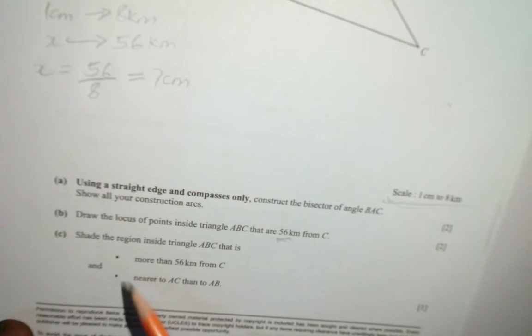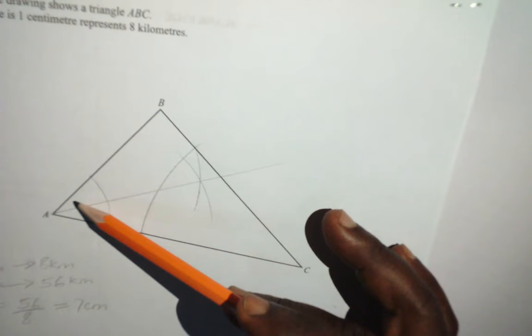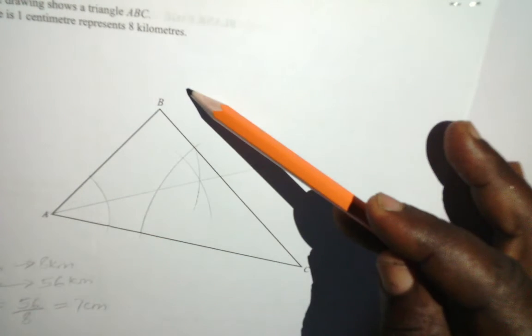But the question says the region we are to shade should be nearer to AC than to AB. Where is our AC in the first place? This is AC here, and this is AB here. So the points we are to shade should be nearer to AC than to AB.